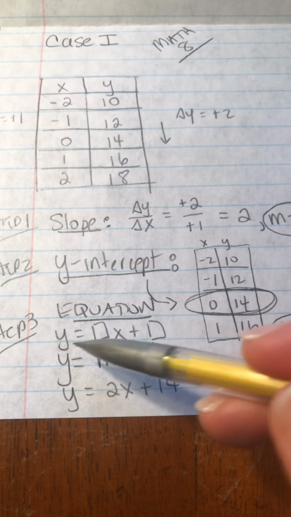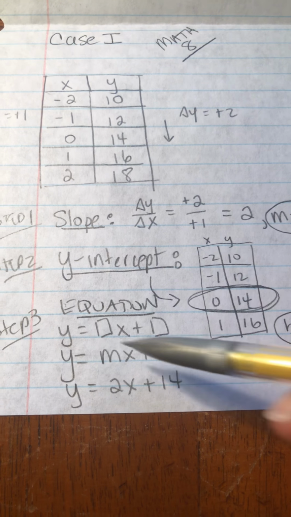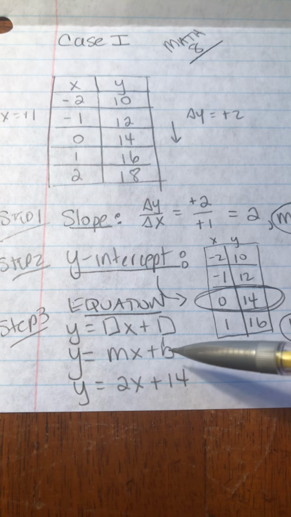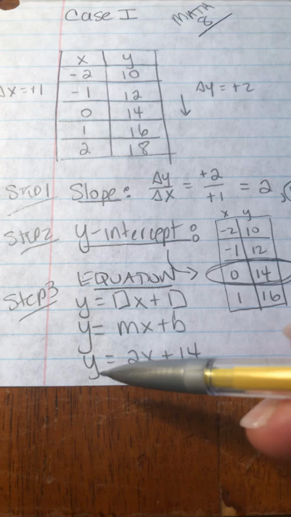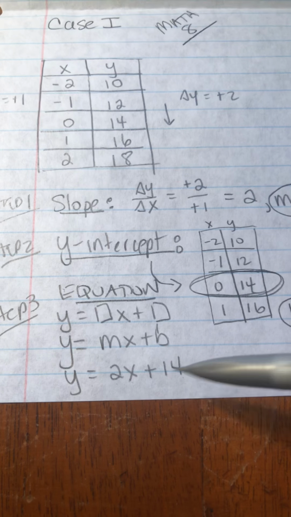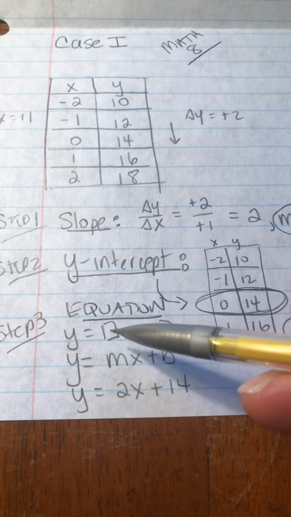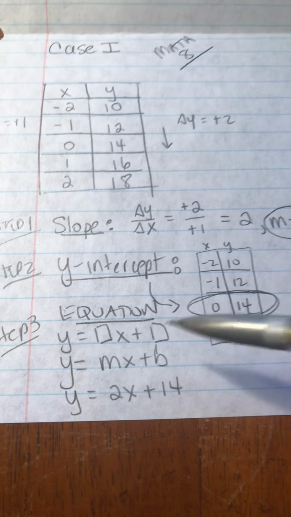The final third step is to write your equation. So it's y equals blank x plus blank. This blank is your slope, and this blank is your y-intercept. So plug in the numbers, and you get y equals 2x plus 14. And you're done. So put 2 in next to the x for your slope, and 14 into the second blank.